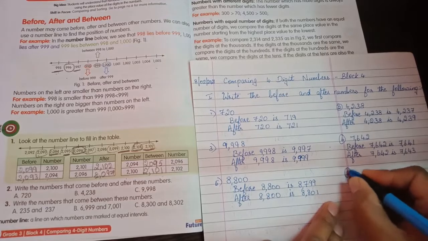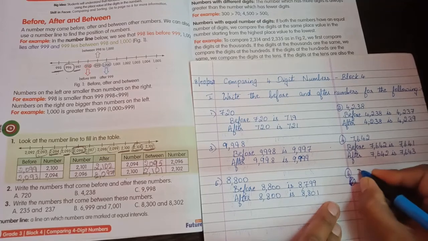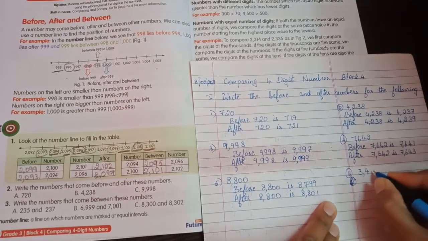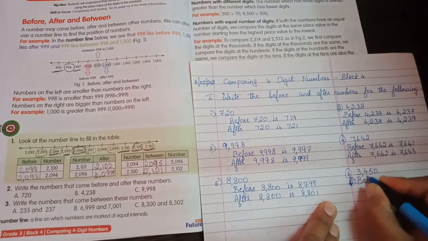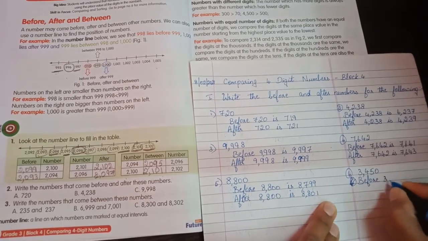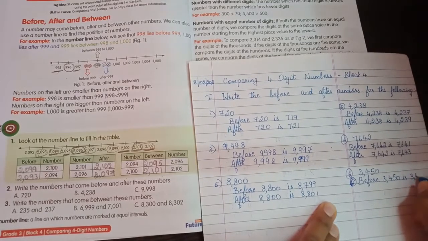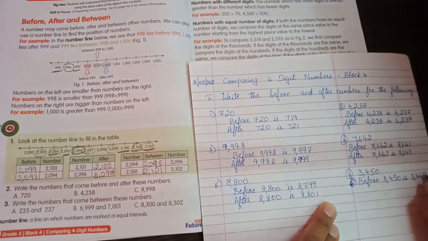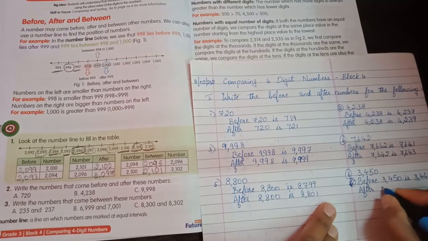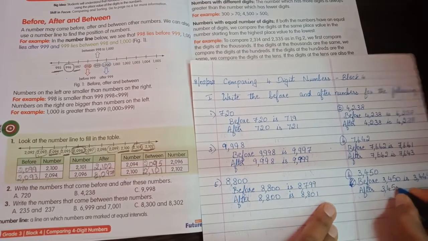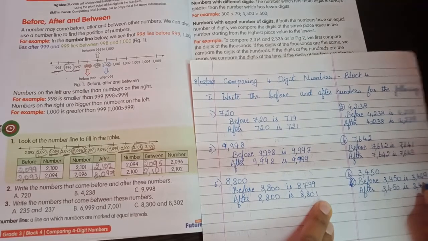Okay, sorry, I have to write here. Sorry, children. And then write here 3450. So before 3450 is 3449, and after 3450 is 3451.